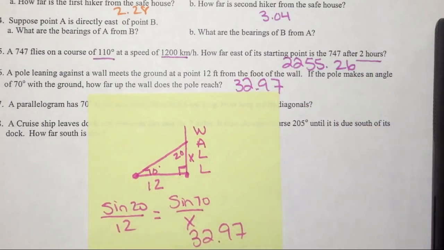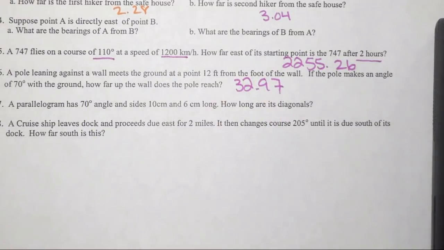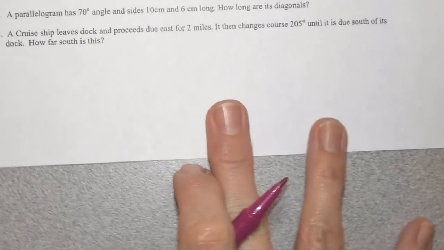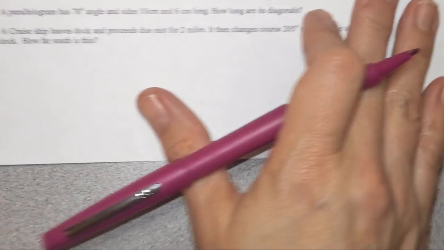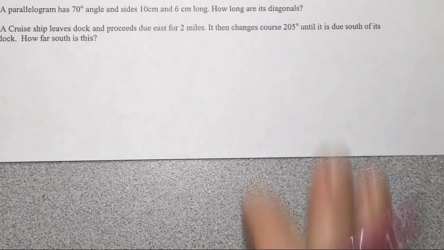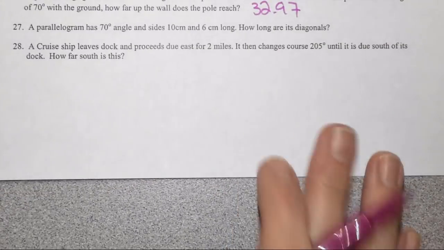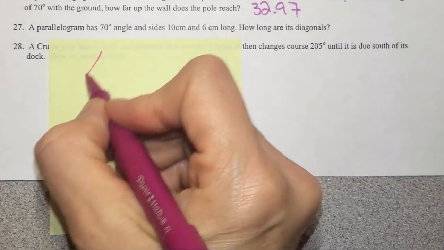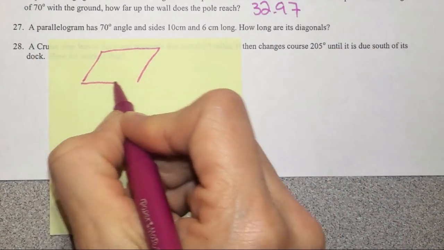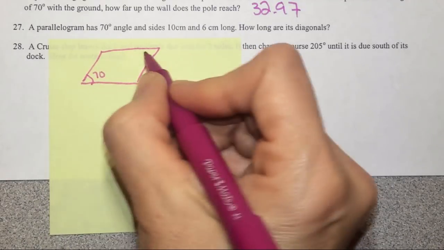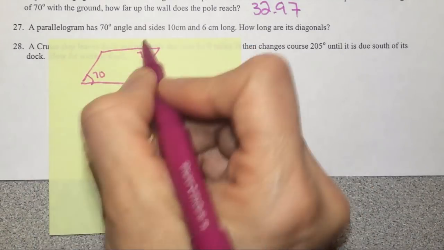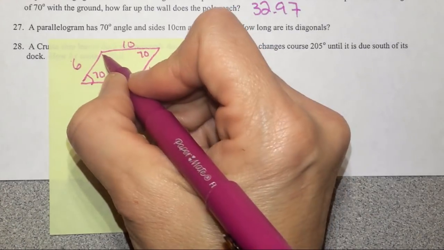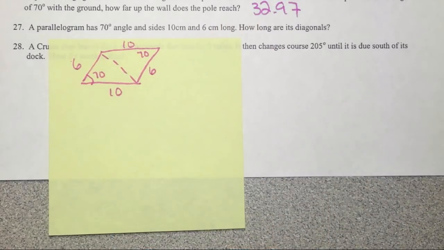32.97 feet. Alright, two more. Got another parallelogram problem to go try. So a parallelogram has an angle of 70 degrees and has sides that are 10 by 6. How long are the diagonals? Alright, so again, first thing I'm going to do is draw my parallelogram. I know that the acute angles are both 70. I know that two sides are 10 and two sides are 6. And I'm going to go find that diagonal there. I'm going to call it x.